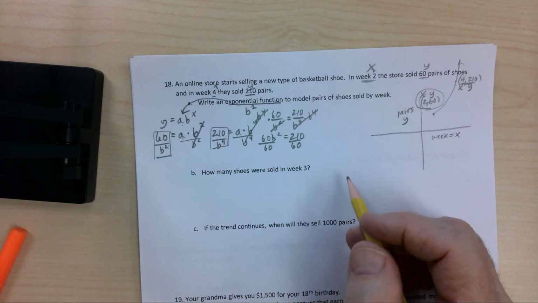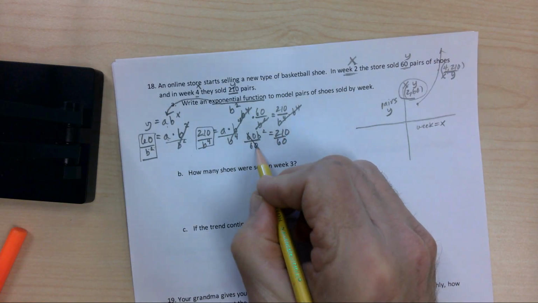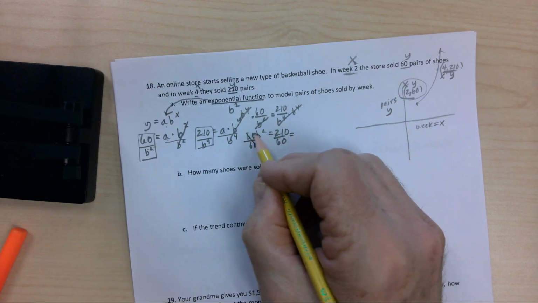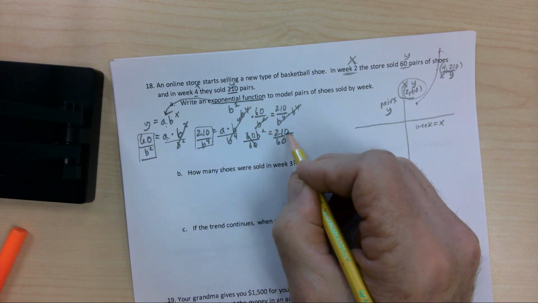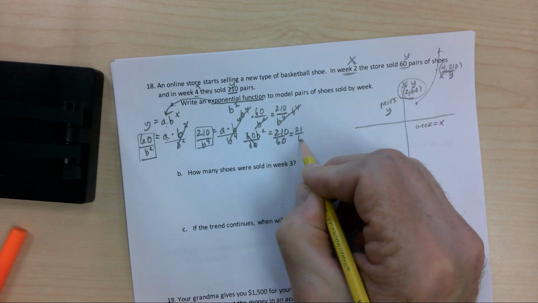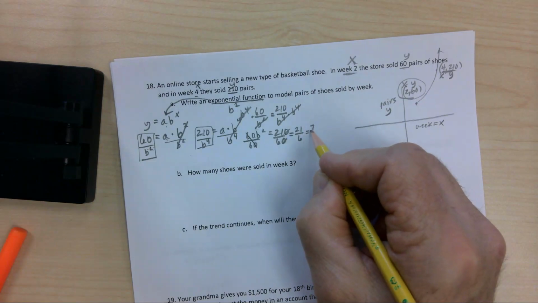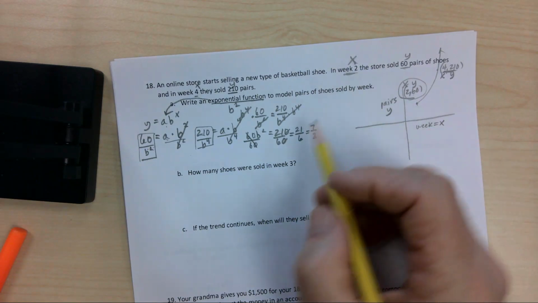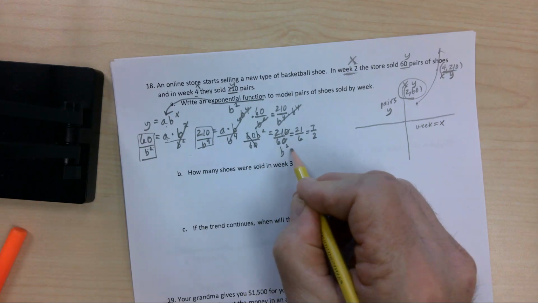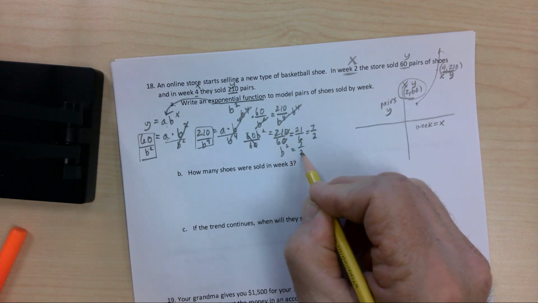And here we go. So these cancel. Before we take the square root of stuff, this can be reduced to 21 over 6. I just took the zeros off. Then 3 goes into that 7 times, 3 goes into that 2 times. Now I have b squared equals 7 halves.